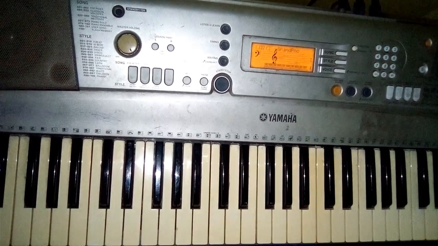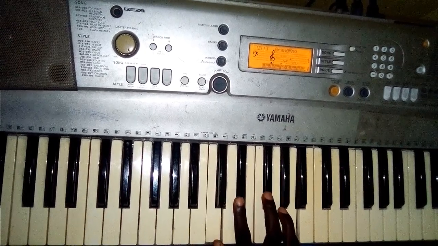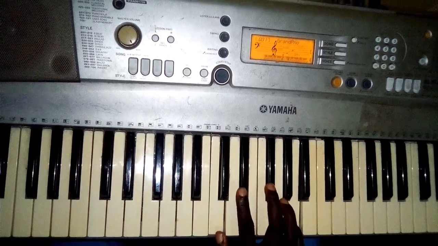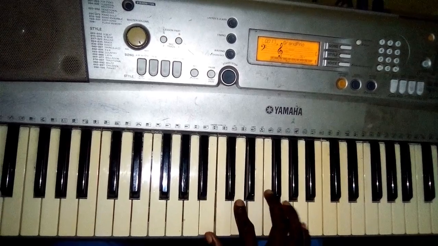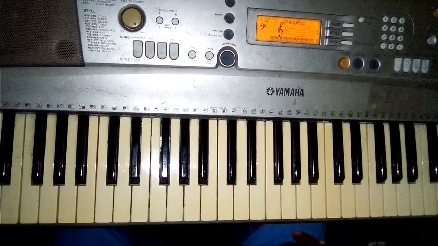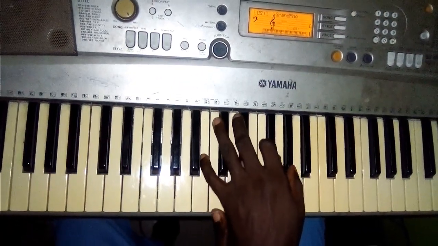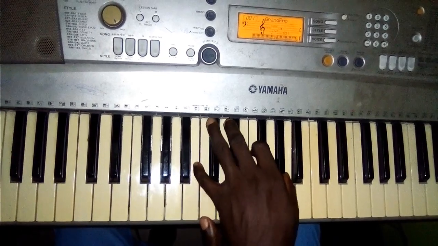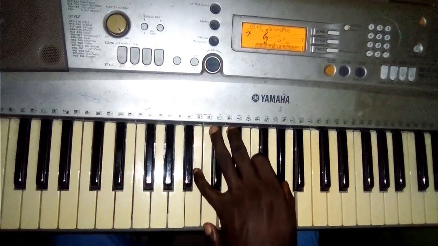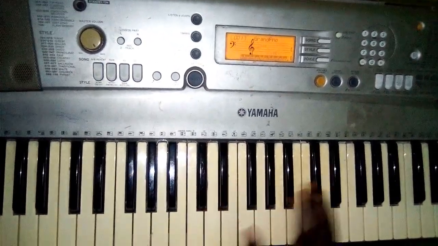Now, how do we get our diminished scale? This is C diminished. Now take your last note a step lower and form a diminished chord there. This is B diminished chord. Now when you place this B diminished chord over your C diminished chord like this, you have a scale formed. That's diminished chords separated by one semitone.